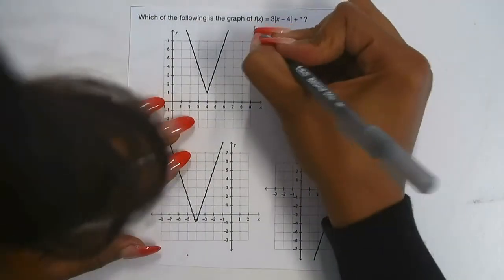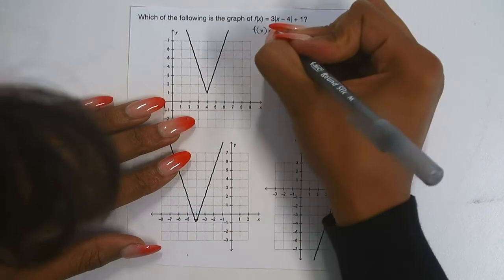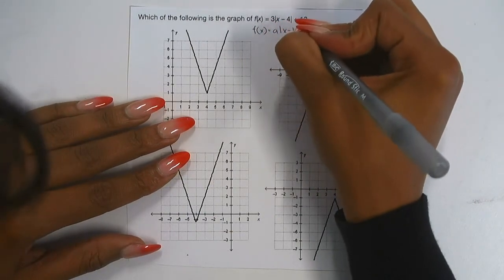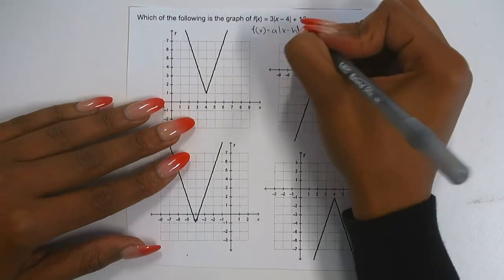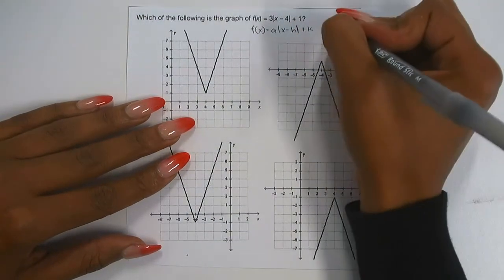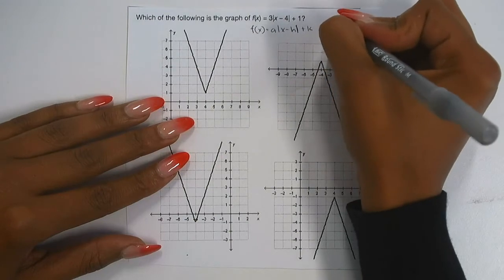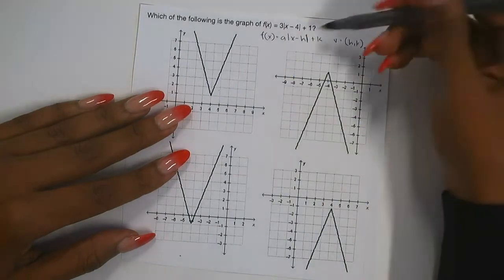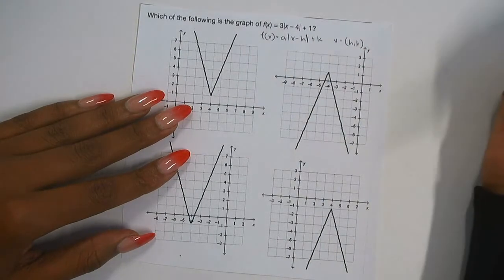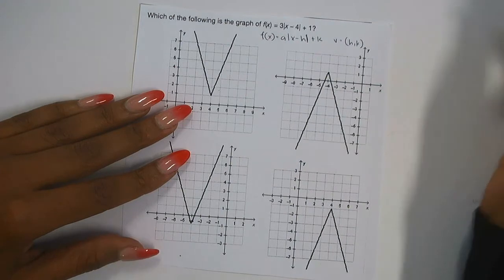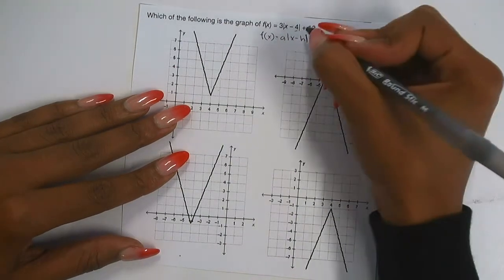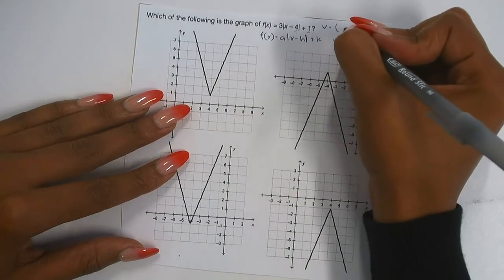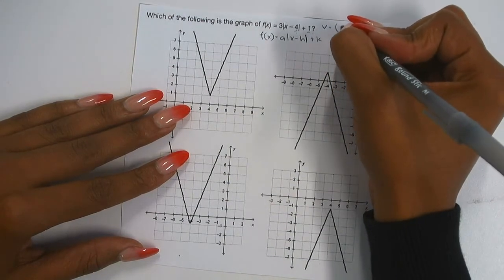So I'm going to go ahead and write out what the standard equation is, which is a times the absolute value of x minus h, not parentheses, plus k, where my vertex is equal to h comma k. Looking here, my standard form is pretty similar to the equation given. So it looks like my values of h and k are going to be 4 and 1. So for us, my vertex is equal to 4 and 1.